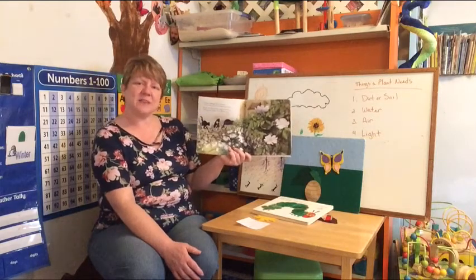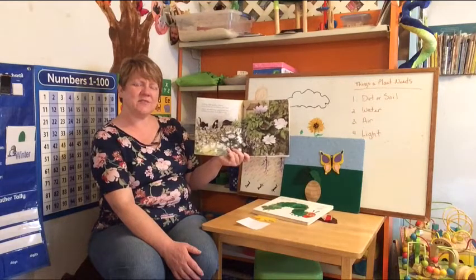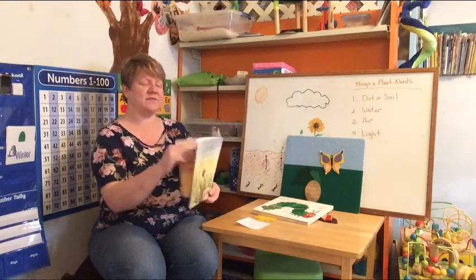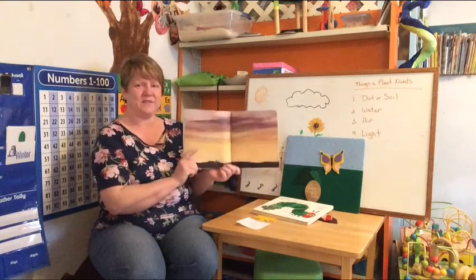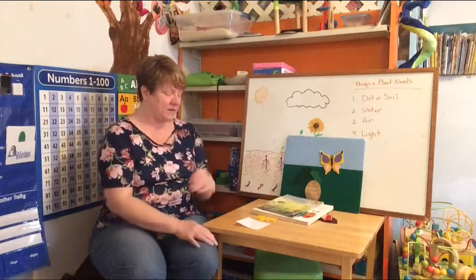Do you see the ladybug? Do you see where her babies are all in the nest? Can you find it? They're all sleeping nice and safe for the end of the day and the end of that book.